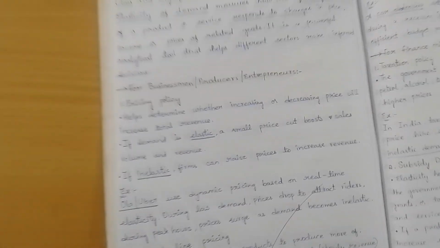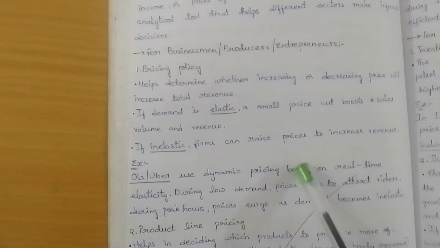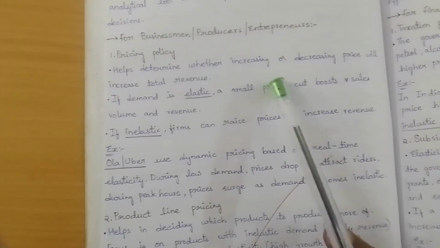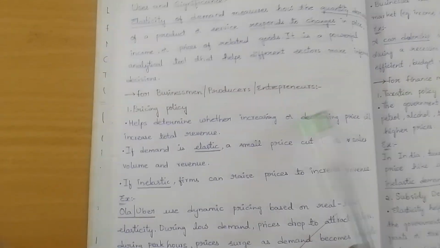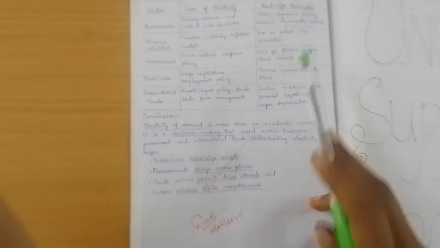Now the next comes importance of elasticity of demand. Why is it important for us? See, I have always been telling you reading economics is different and applying it in a business scenario is very different. So for business, how do you use elasticity of demand and in what way does it help in the real world? This is all continuation of it, and then comes the summary of it.